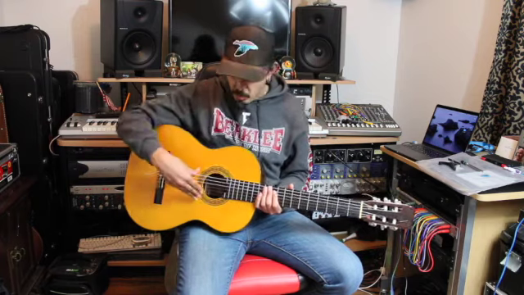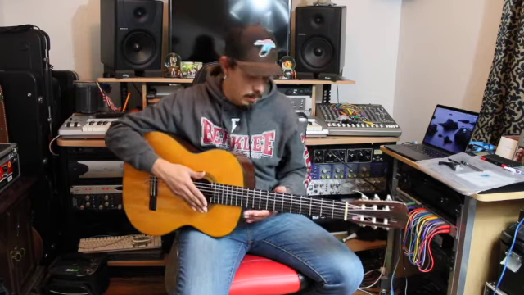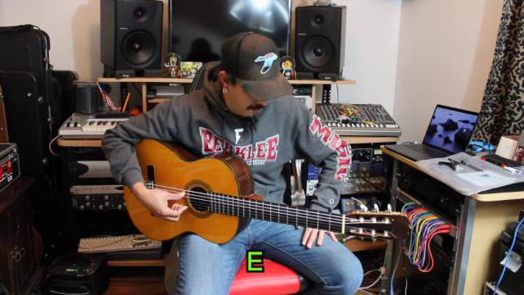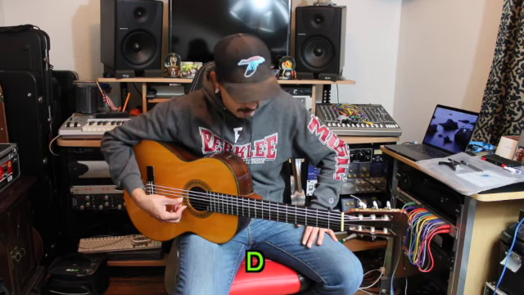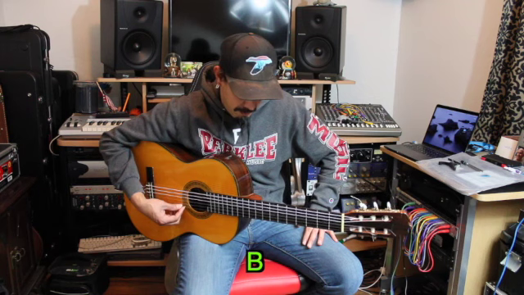So, each of these strings will have a natural value. Natural value will be, the 6th string will be an E, the 5th string will be an A, the 4th string is going to be a D, the 3rd string will be a G, the 2nd string will be a B, and the 1st string will be E, a higher E, or what we call an octave of E.